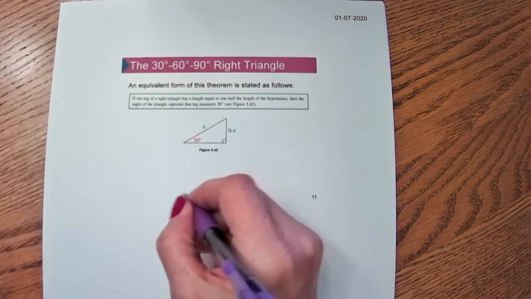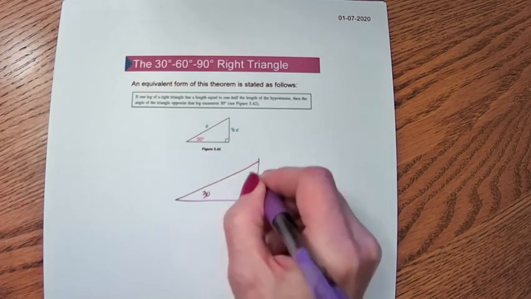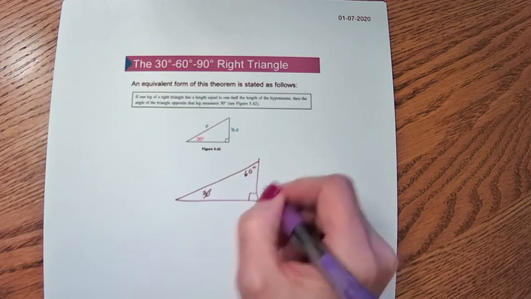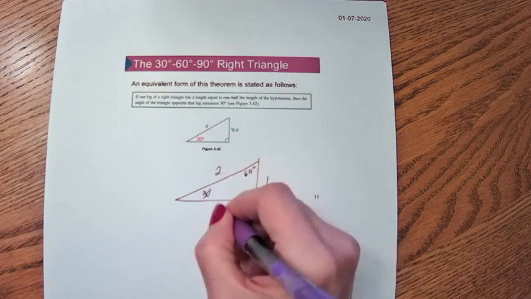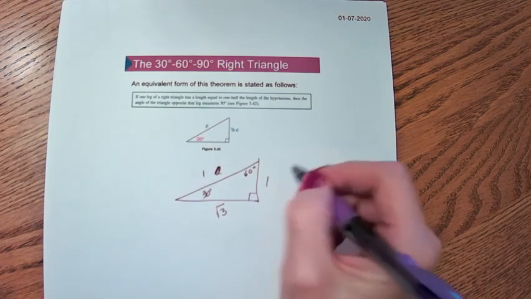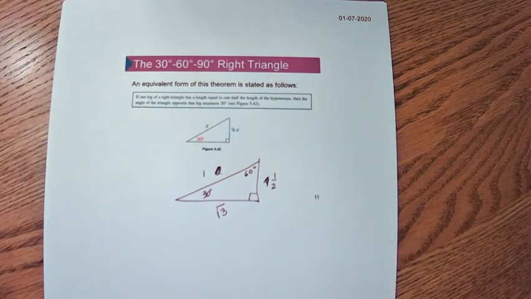And I have always drawn my 30, 60, 90 triangles: that's a 30, that's a 60, that's a 90. 1, 2, square root of 3. This is saying you could make this a 1 and you could make this a half. Why you would want to have fractions, I don't know, when you can deal with whole numbers. But those are your 30, 60, 90 triangles.